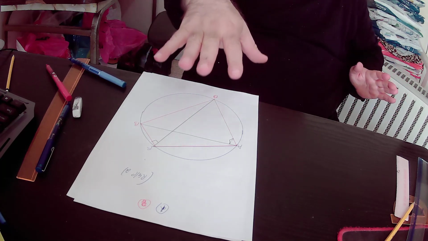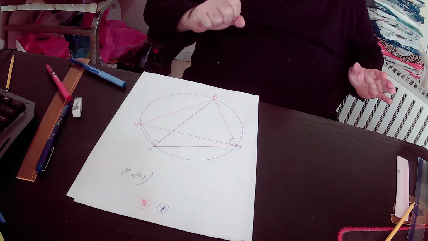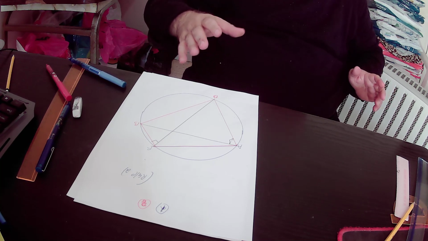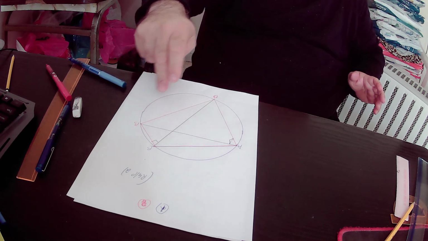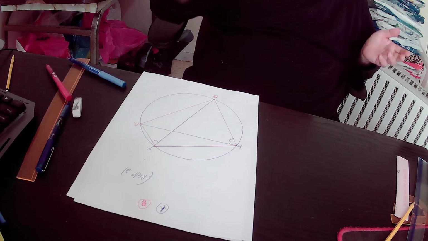So this is true according to rule number 2. Therefore we have here quadrilateral AEBD that is inscribed by this blue circle, so we can implement rule number 3 in our drawing.